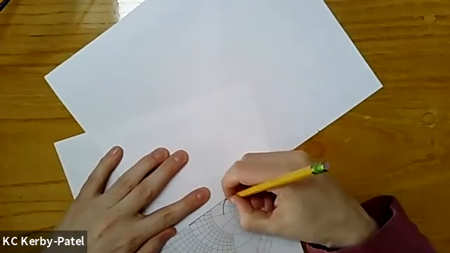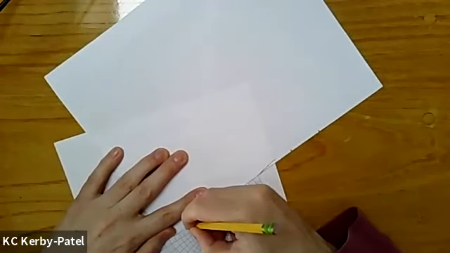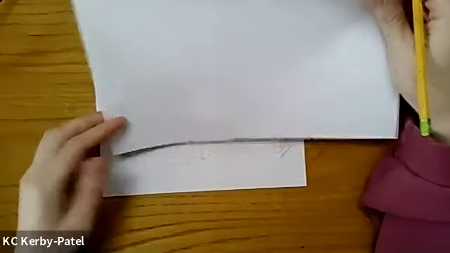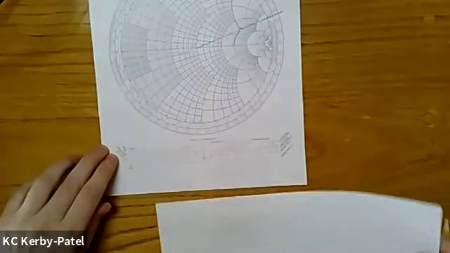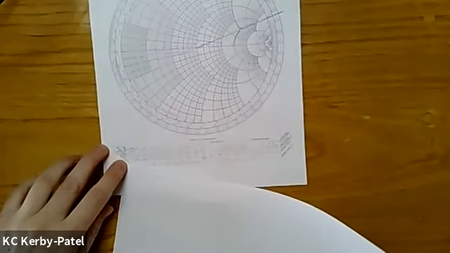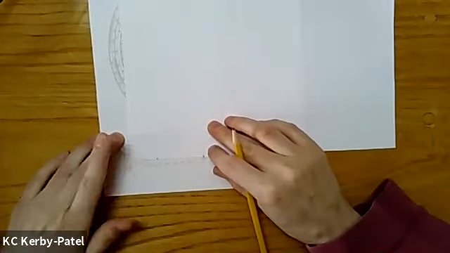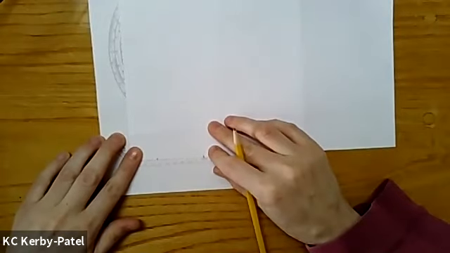Normally I'd measure this with my compass, but like I said, I lost it. Go down to the scale at the bottom. Find the scale that says reflection coefficient E or I. That means voltage or current. Measure it from the center, the point that's marked center with a little triangle on that scale.